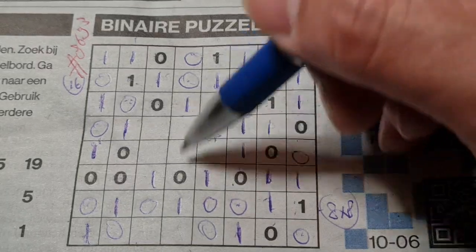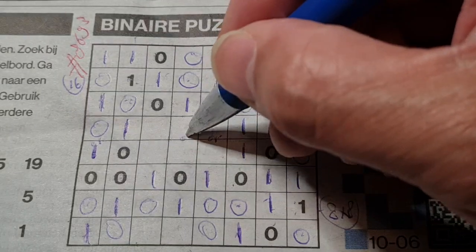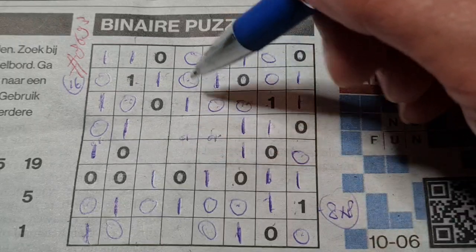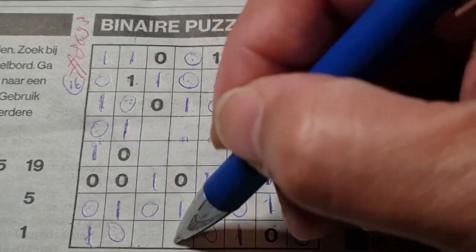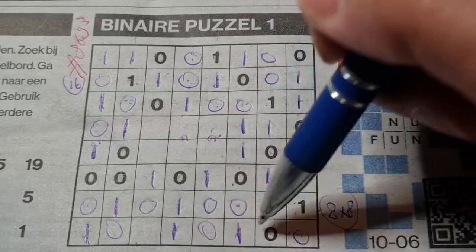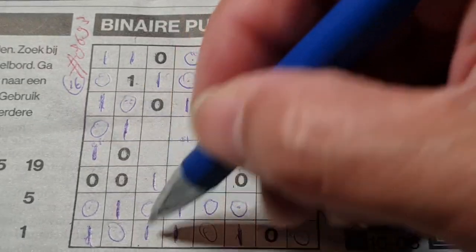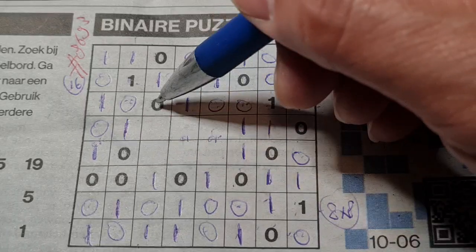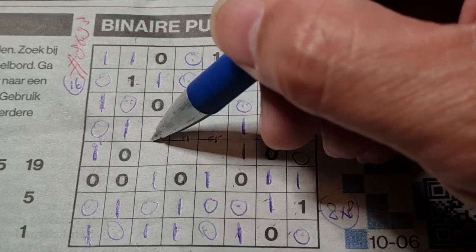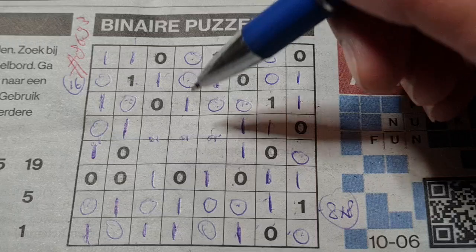And an O between a 1 and an O with 2 empty boxes between. There's always an O and a 1 there, but I do not know in which order. So we have the first O, second O, third O, fourth O. So that box will be a 1. 1, 2, 3, 4 O's, so the rest are ones. Here also between an O and a 1 with 2 empty boxes between, there's always an O and a 1 there.